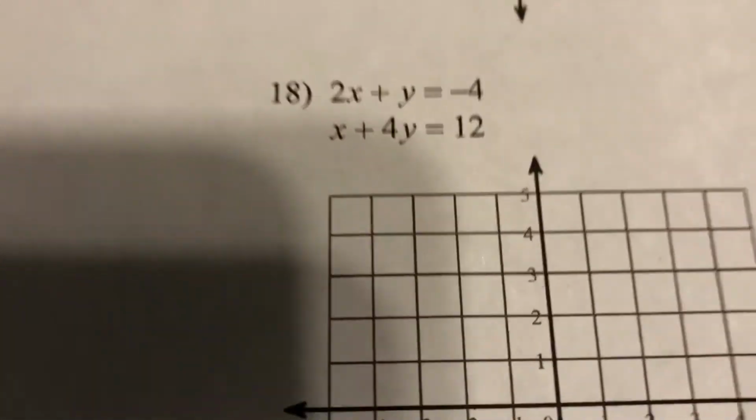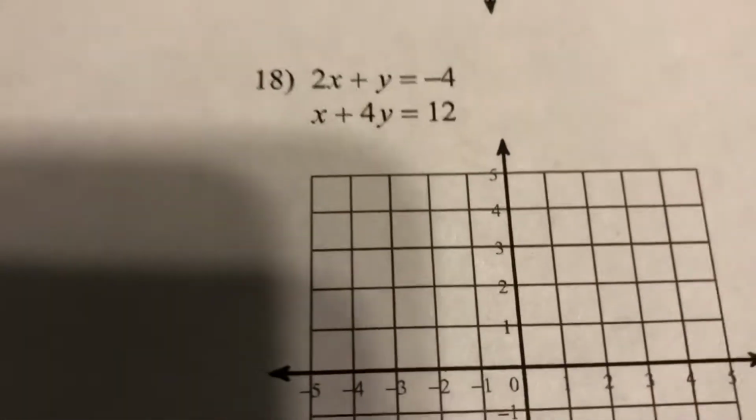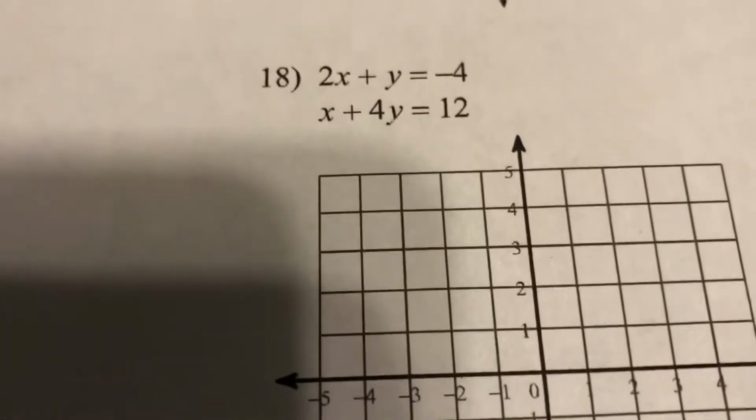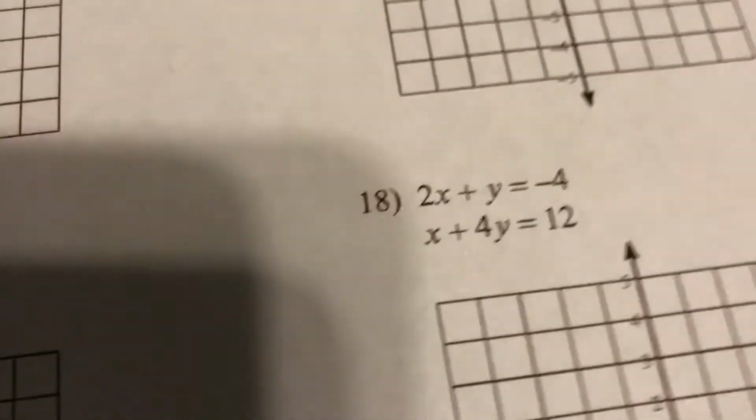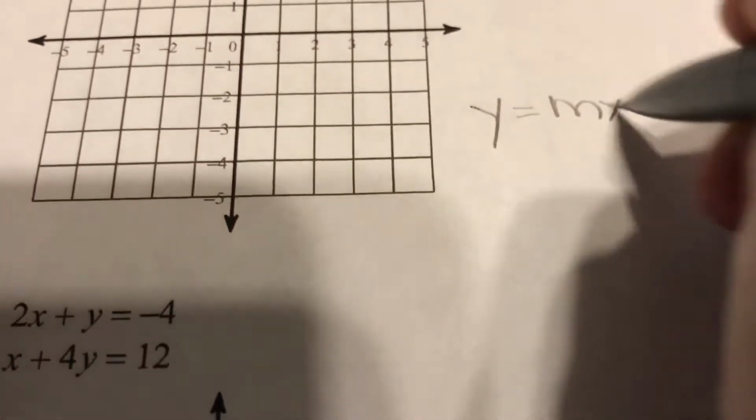So today we're just going to go ahead and graph a couple more. This is in standard form. We're going to convert it into our slope-intercept form. So remember, we want to get that y by itself. So we want to get it back into y is equal to mx plus b form.